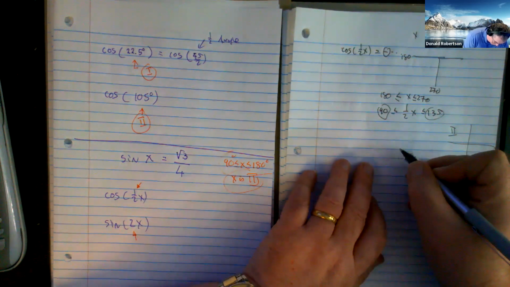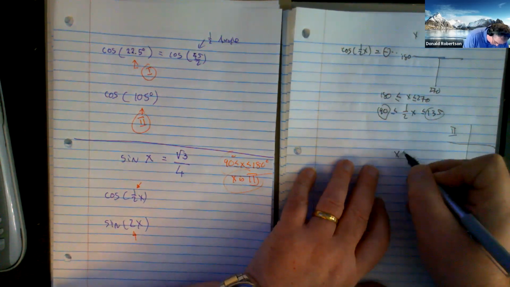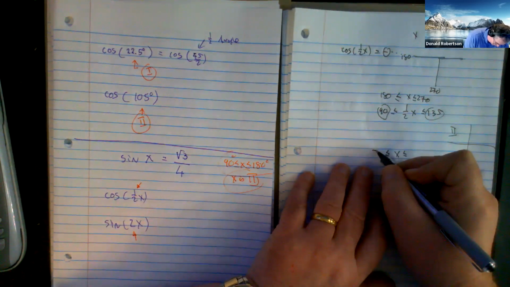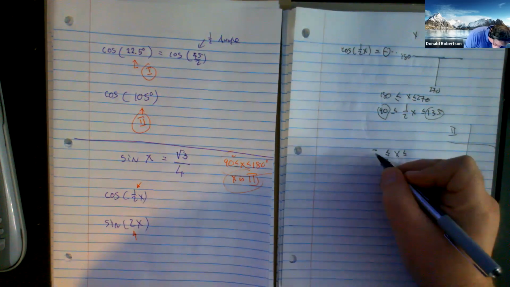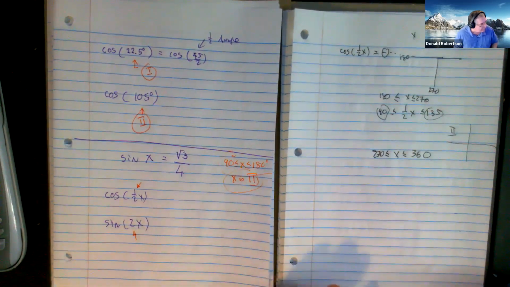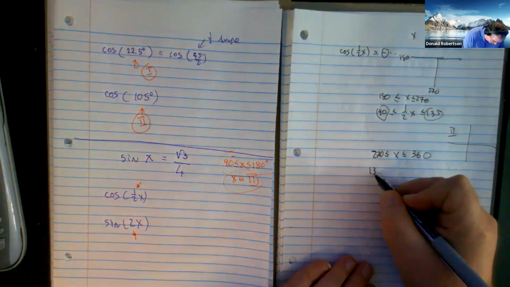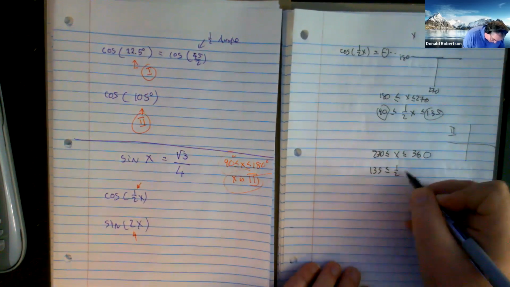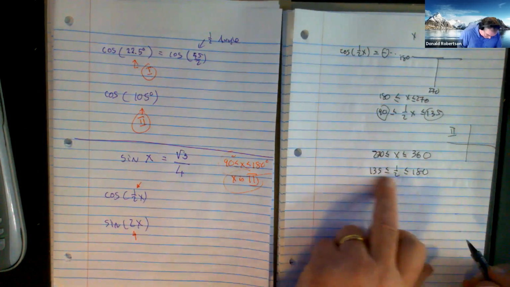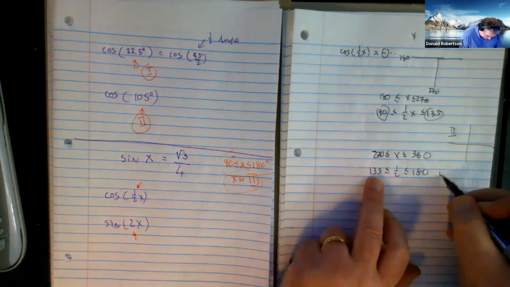Suppose I tell you that the angle is between 270 and 360. Then won't half of the angle be in this range? And that is also in the same quadrant.